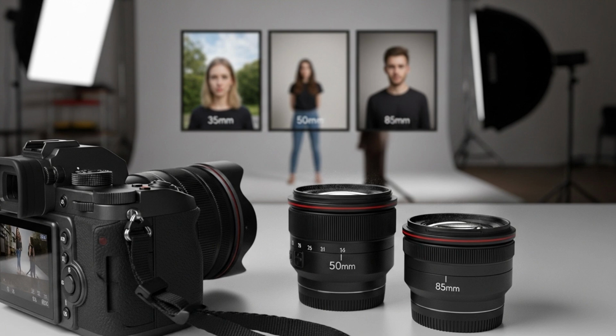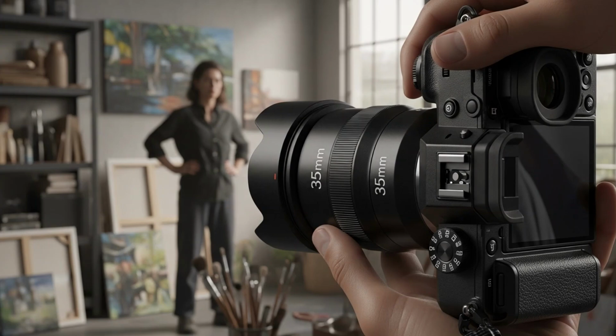A smaller number like 35 millimeters shows a wider scene. A larger number like 85 millimeters shows a narrower, more zoomed-in view. But focal length doesn't just zoom. It changes how objects appear relative to each other, which is why faces look different depending on the lens you use.